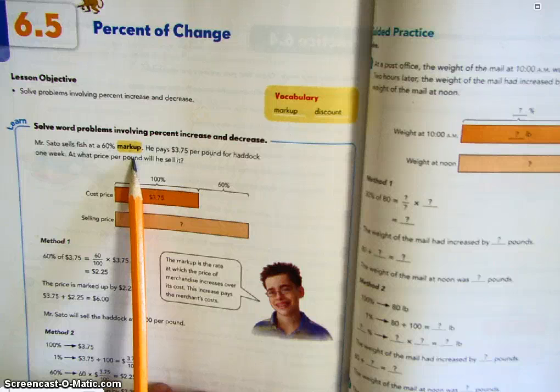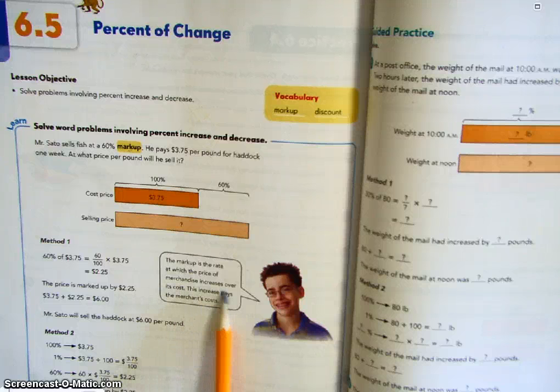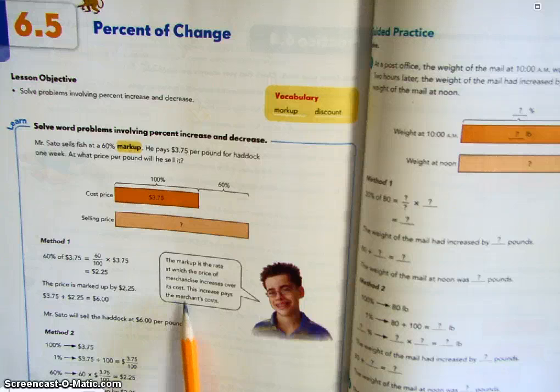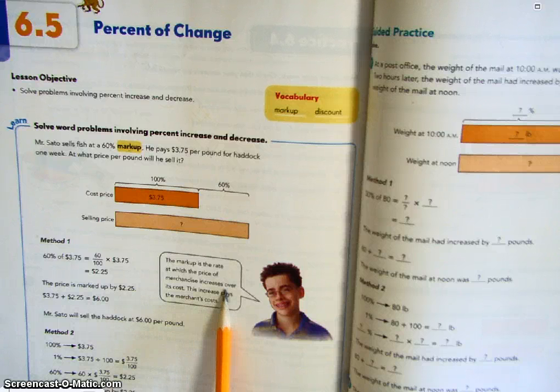Markup essentially is saying the rate at which the price of merchandise increases over its cost. The increase paid to the merchandise cost. Okay, that's a really confusing way to say, and we talked about it a little bit in class, that if Luke's dad at the veterinarian's office orders some pills or some vitamins for $15, he won't make any money if he sells them for $15.